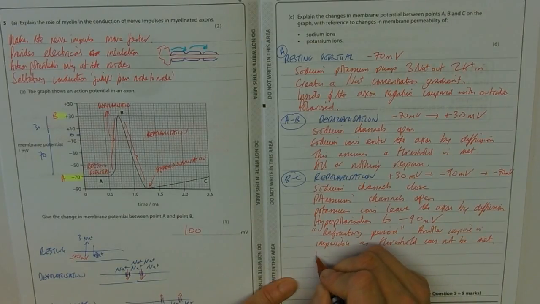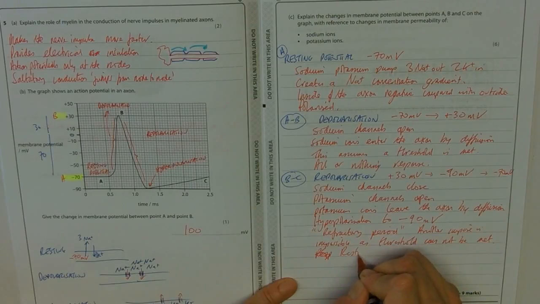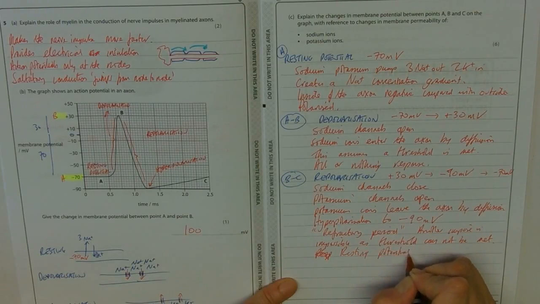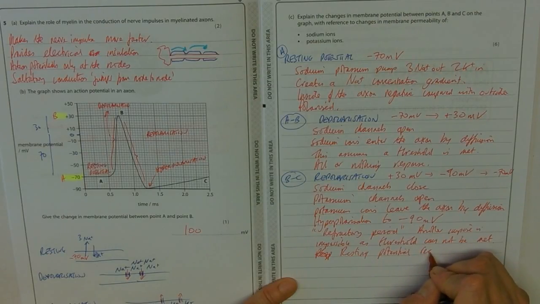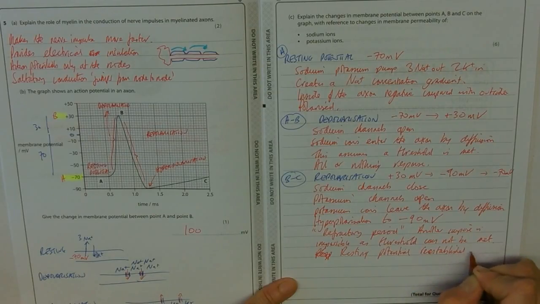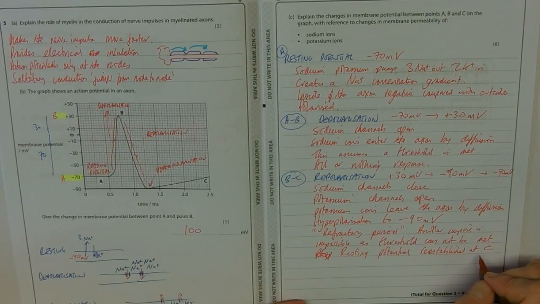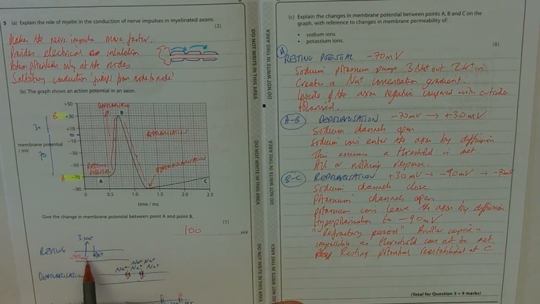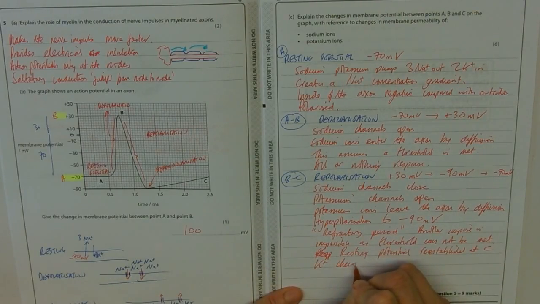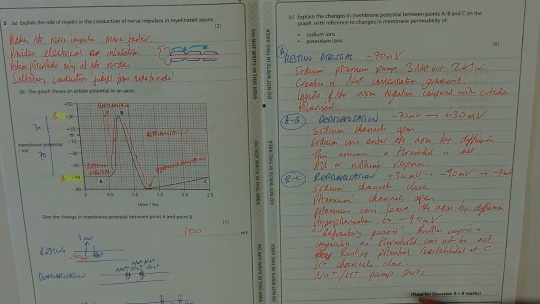So resting potential re-established at point C. And that's because we're back to our starting position of a sodium potassium pump running with all the channels closed. So K+ channels close, sodium potassium pump starts, and we're back to our starting position now. And you just needed 6 of those things in the right order, making sense, to get your marks.